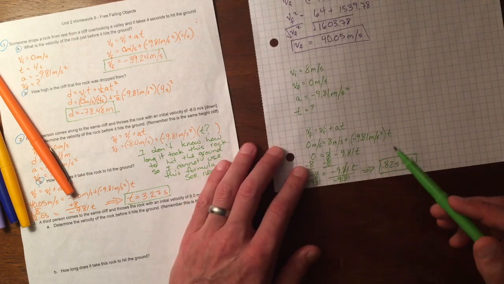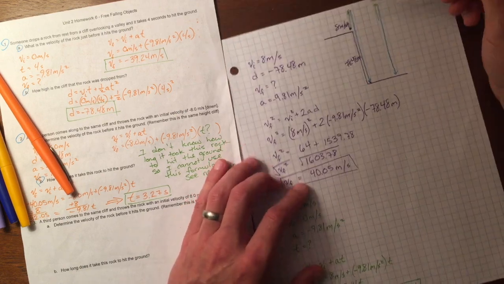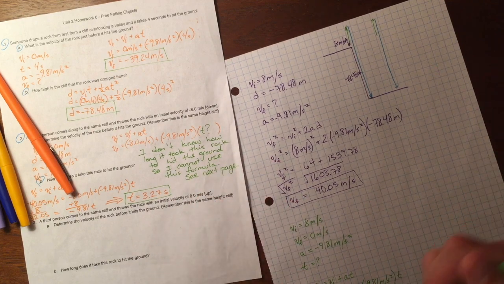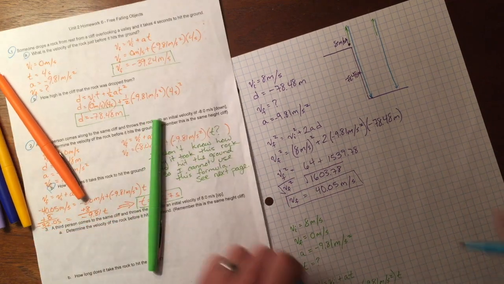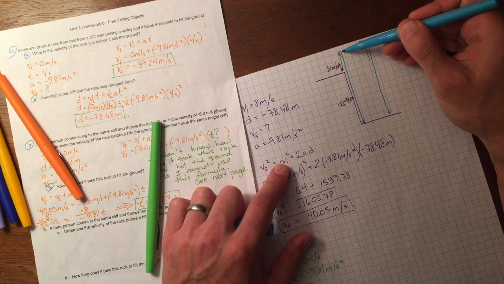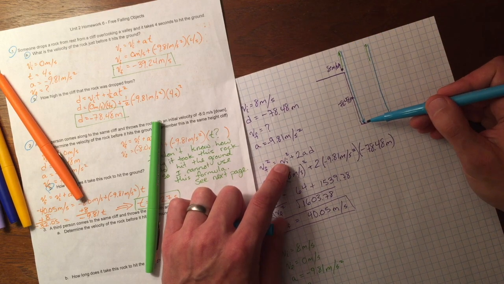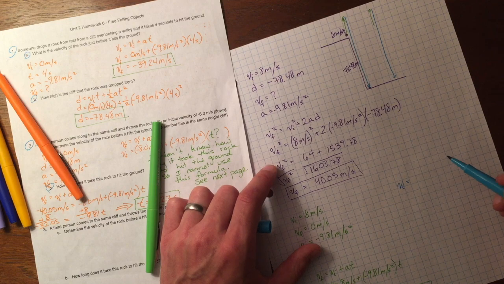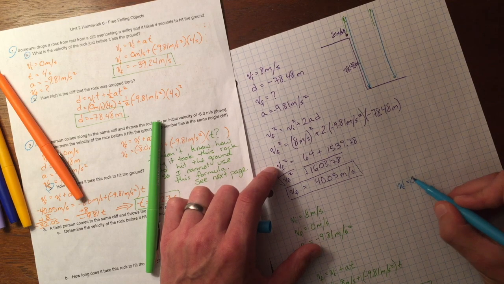Now we have to do that same calculation, but for the downward portion of the trip. So I'm going to change colors to match. We know now our trip starts up here. This is the initial, and the final is all the way at the bottom. So V initial equals 0 meters per second.